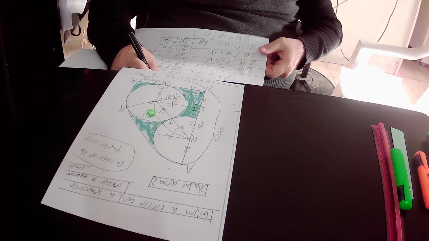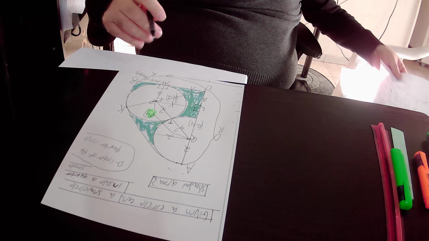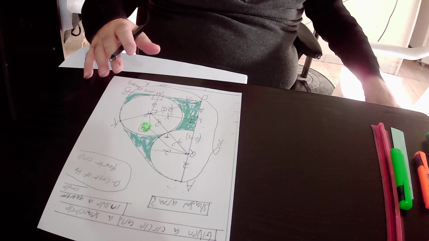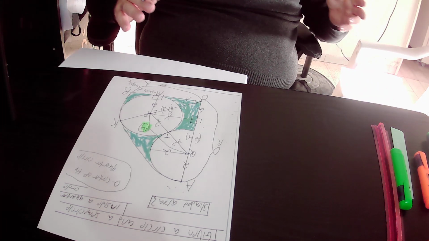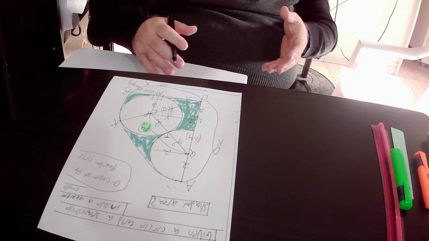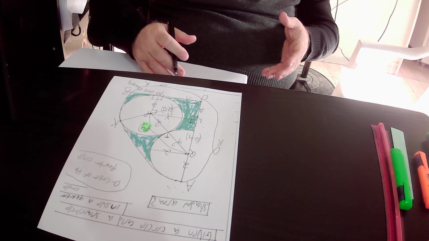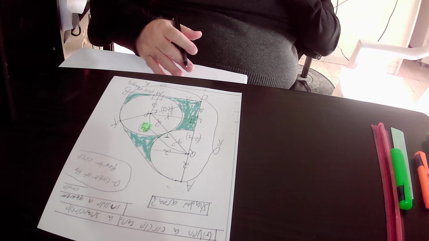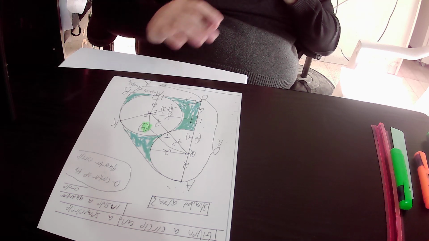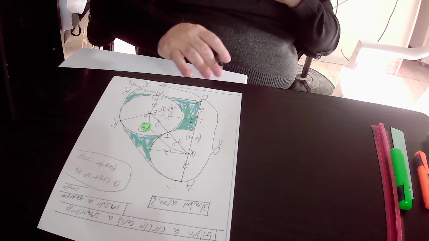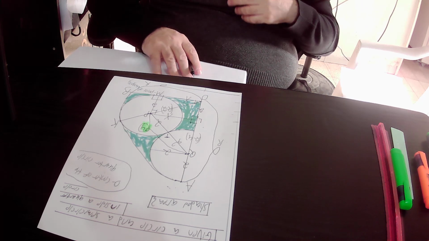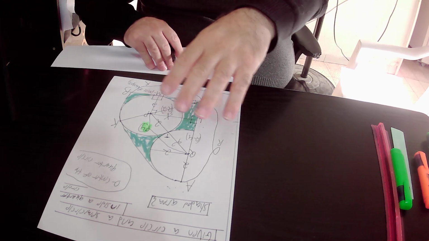Okay? Therefore, the area of this quarter circle will be equal to the area of the circle over 4. The area of the circle is pi r squared, and if you divide it by 4, we get the area of this quarter circle. So pi r squared over 4 is the area of this quarter circle, when r equals to 6. And what is the value of the shaded area?